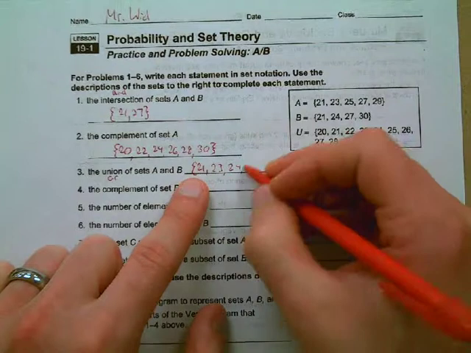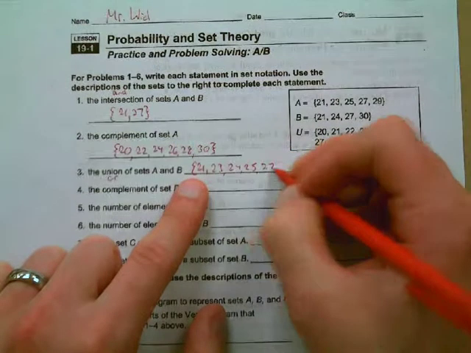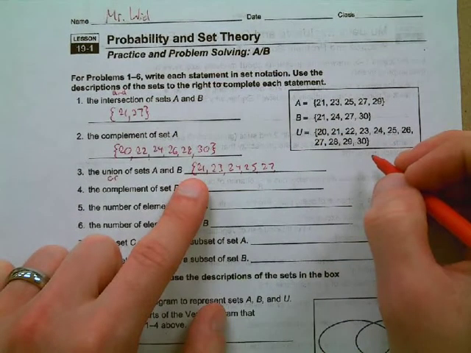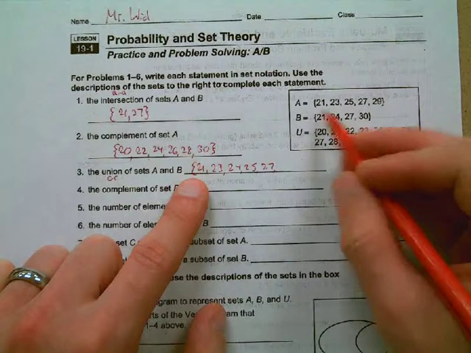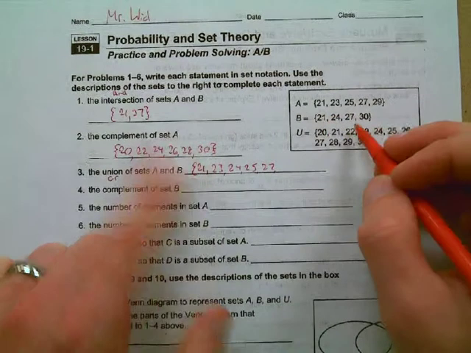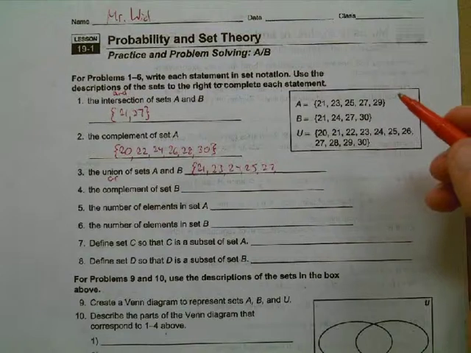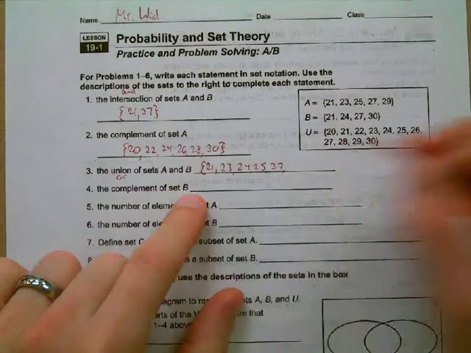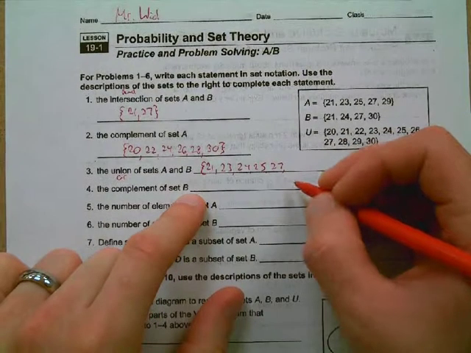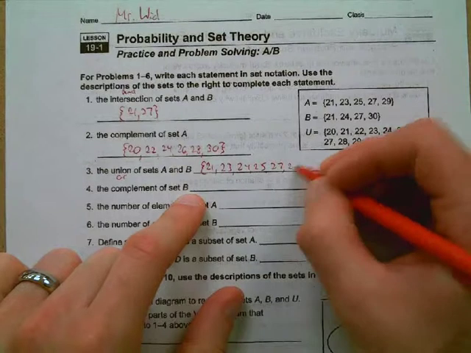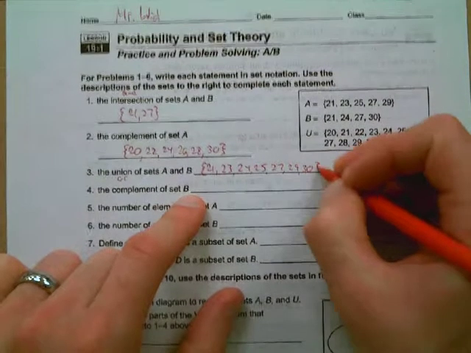What's that? For the first one, why don't you write 21 and 27? Because those are the only two that are in both A and B. Intersection is what is in both A and B. Okay? All right, so 27, and then let's see here. Lost my train of thought. 29 and 30. Okay?